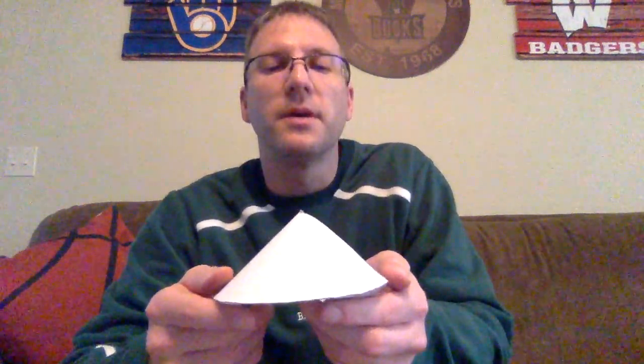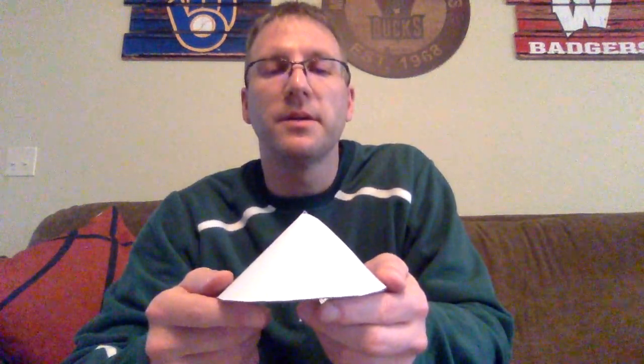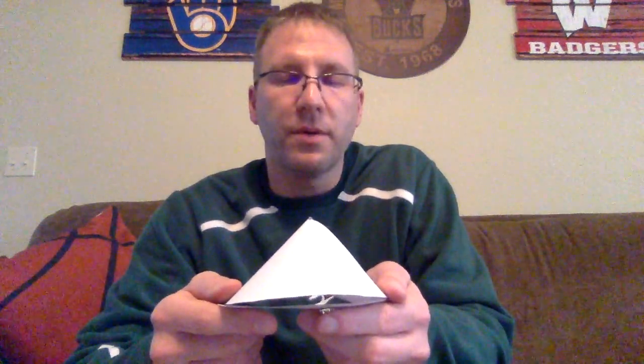Okay, welcome. Quarantine version of surface area of a cone. Where does it come from? Okay, cone. Remember, the surface area is what makes up the cone or paints the cone.